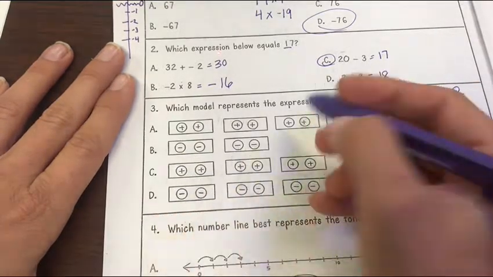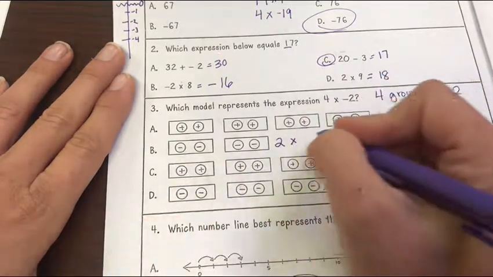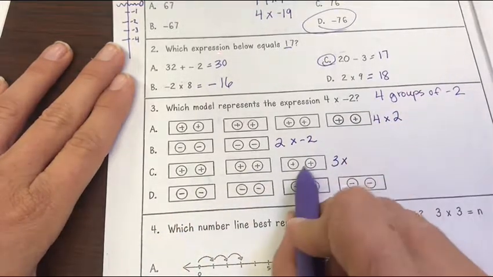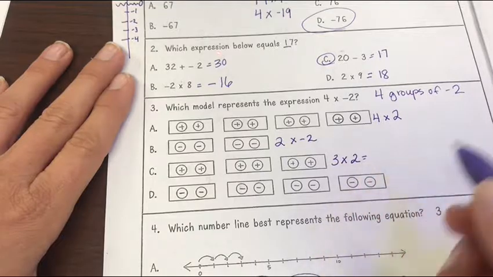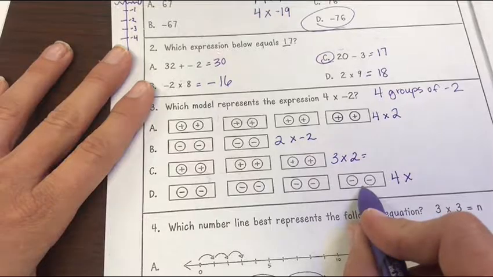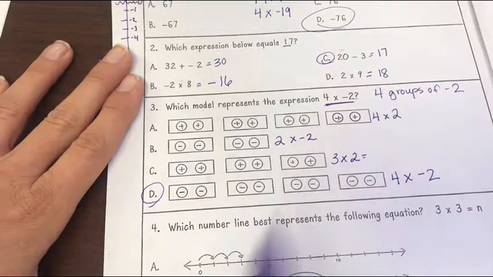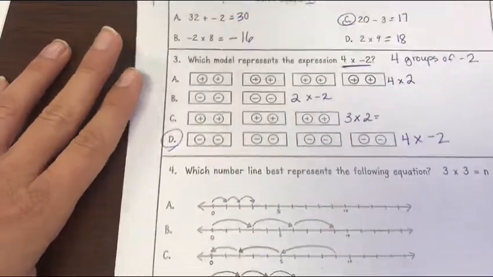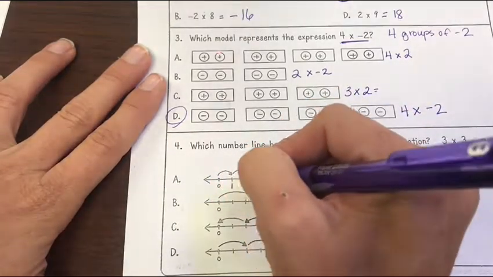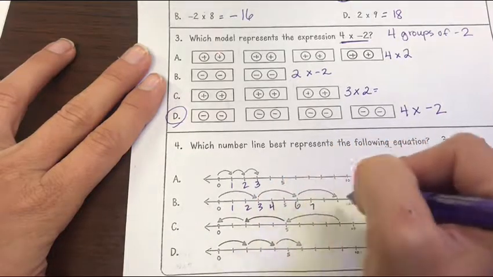And then we have 1, 2, that's 2 groups of negative 2 in each group. This is 1, 2, 3 groups of positive 2 in each group. And then that's 1, 2, 3, 4 groups of negative 2 in each group. So this D is going to answer or match our expression up here. Okay, which number line best represents the following equation? So I'm going to go ahead and number my number line a little bit on each one.